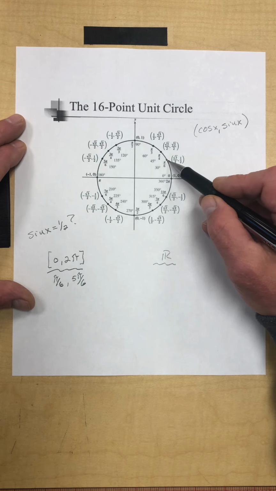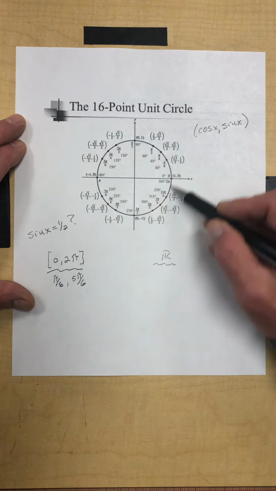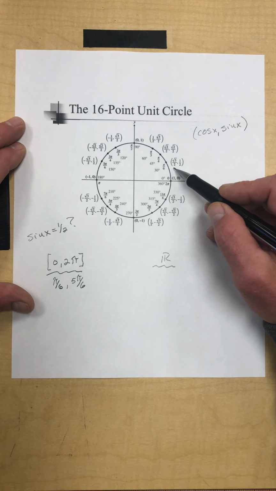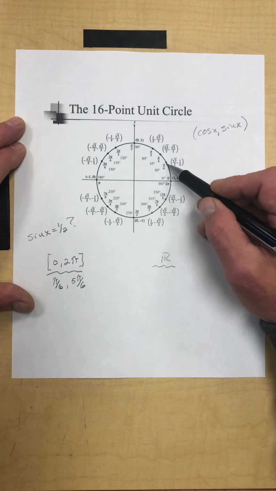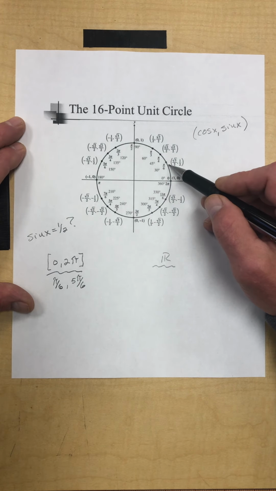So that would be pi over 6 plus 2 pi. Or I could go 2 times around: pi over 6, plus 4 pi. Or I could go 3 times around.